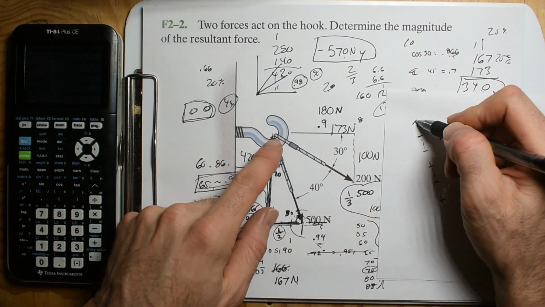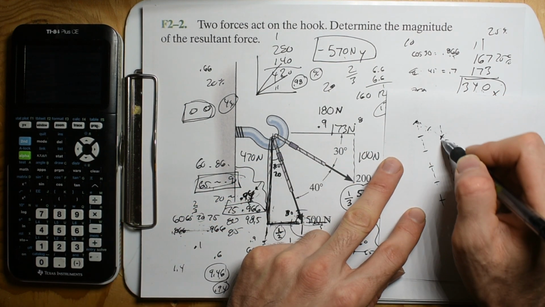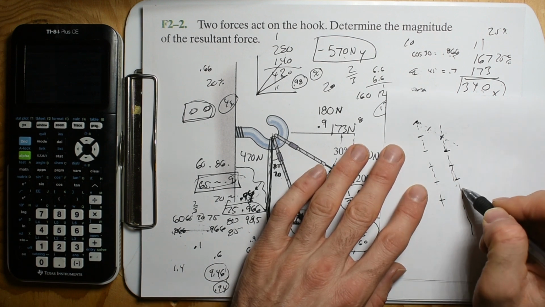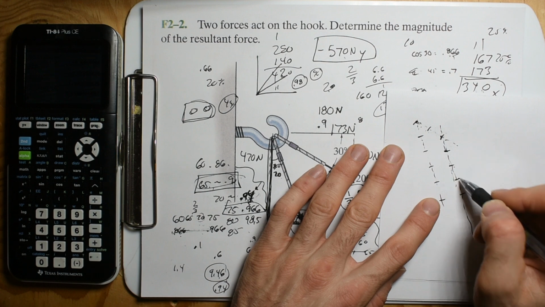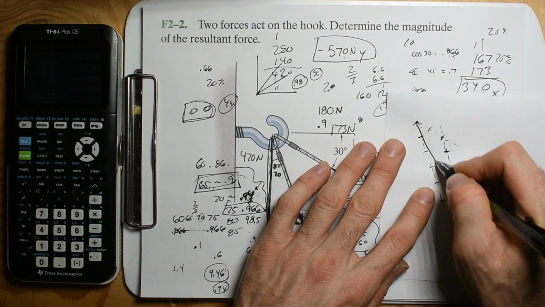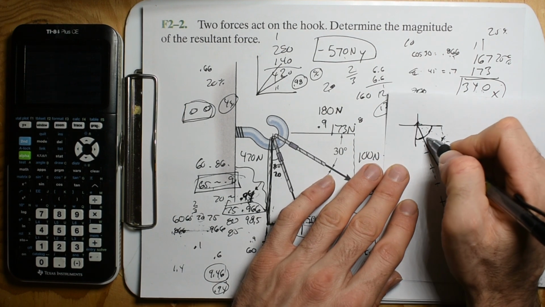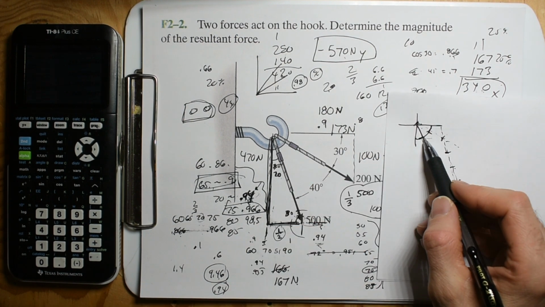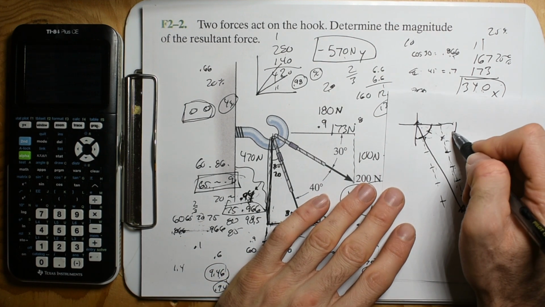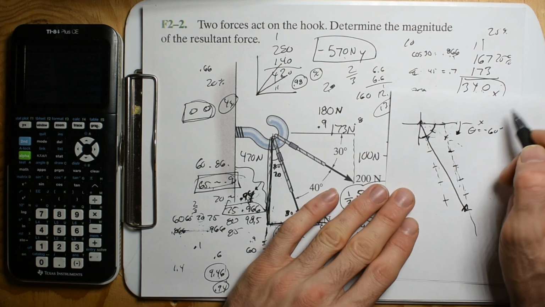I'm going to add the vectors tip to tail, so we're going to go 2, and then I'm going to go kind of parallel to this direction. And then I'm going to go 5 again, 1, 2, 3, 4, 5. I guess I didn't need to do it the first time. So this is my vector. And I already kind of know that for sure we're about 30. So we're about 60 degrees, a negative angle. The resultant is negative 60 from the x-axis.